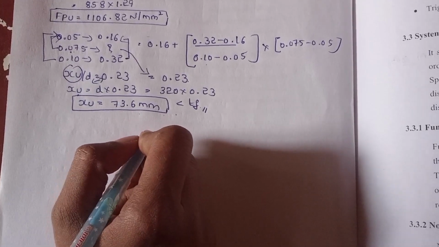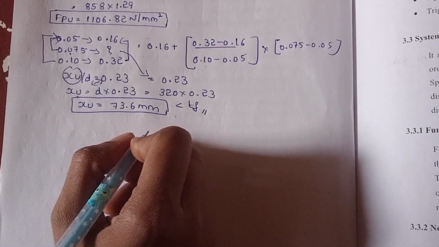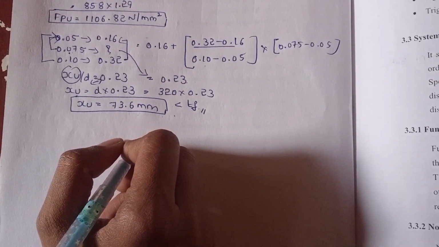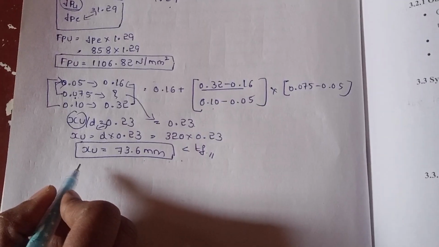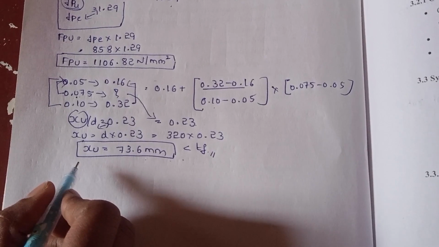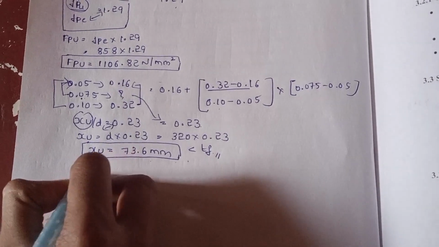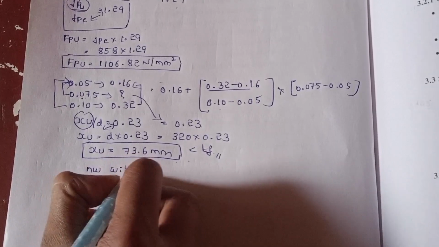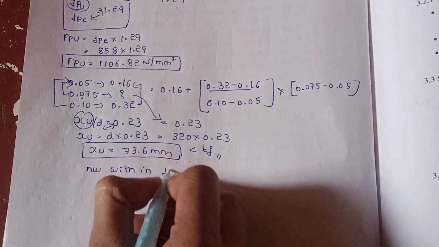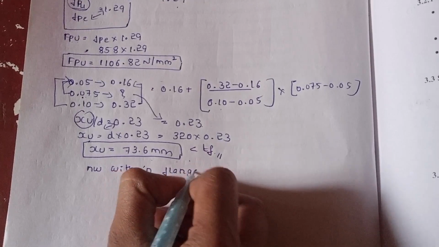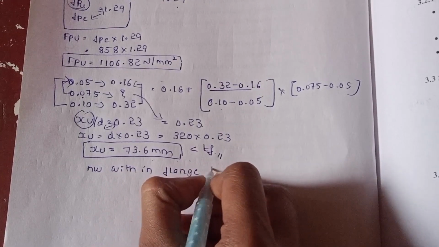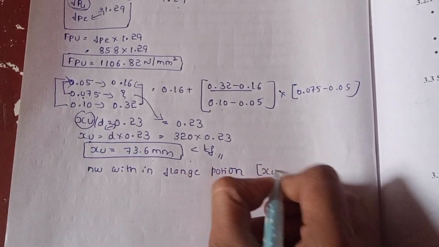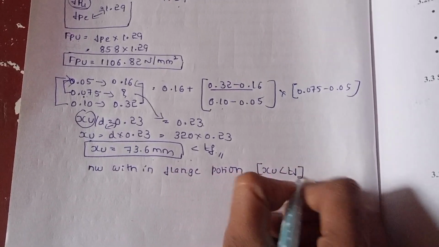If XU is greater than TF, then the neutral axis is within the web portion, and the area is recalculated. So the given T beam has its neutral axis within the flange portion, because XU is less than the TF value.